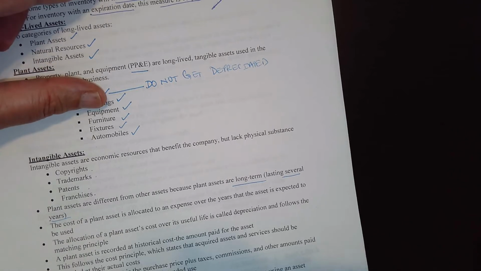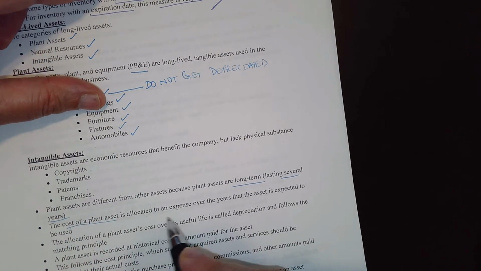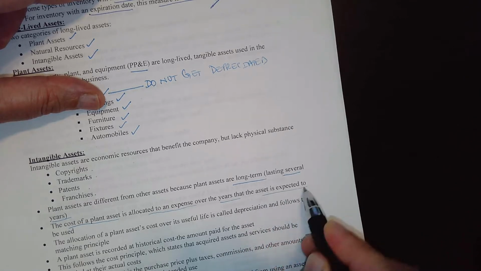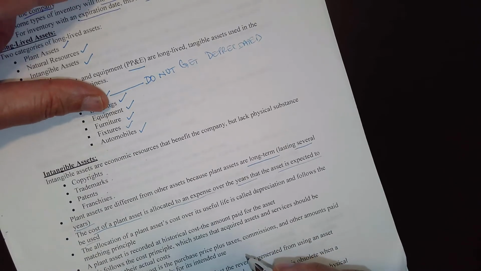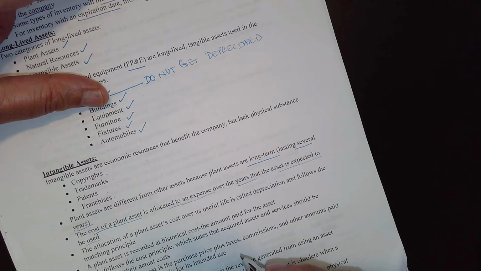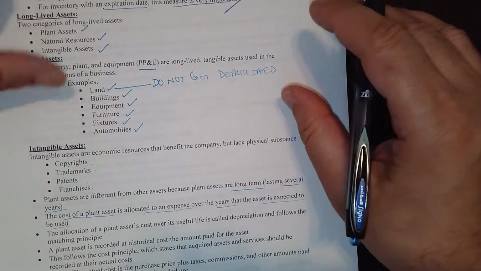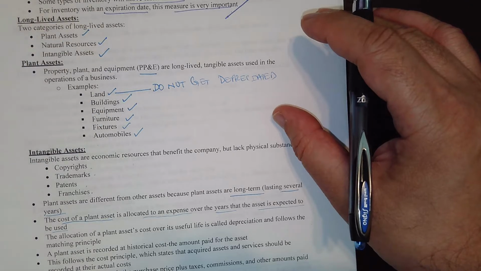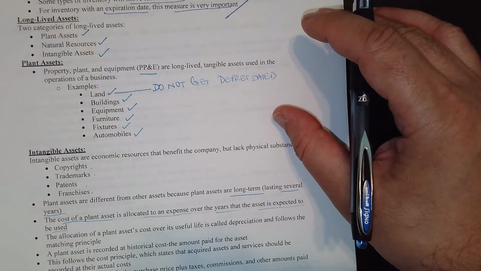So the cost of a plant asset is allocated to an expense over the years the asset is expected to be used. Here is what we call the matching principle. You remember in the matching principle, we have to match the cost that has been incurred in order to produce the revenue that we have produced.